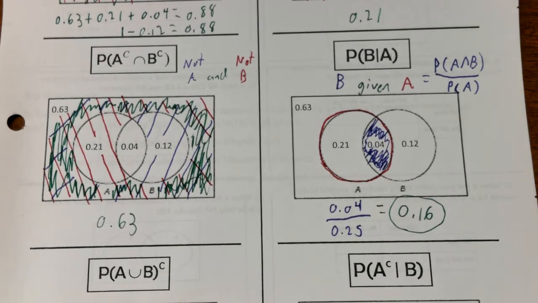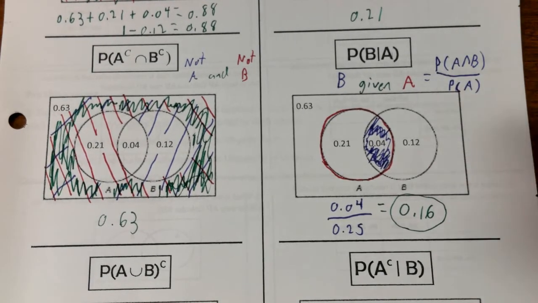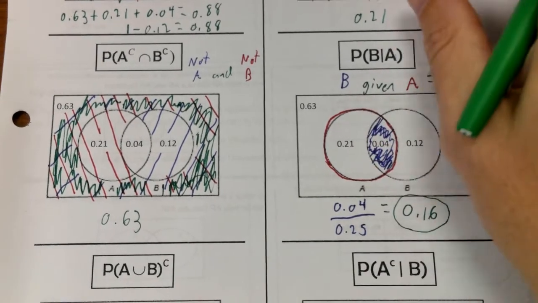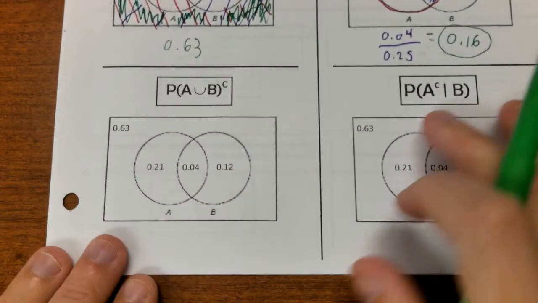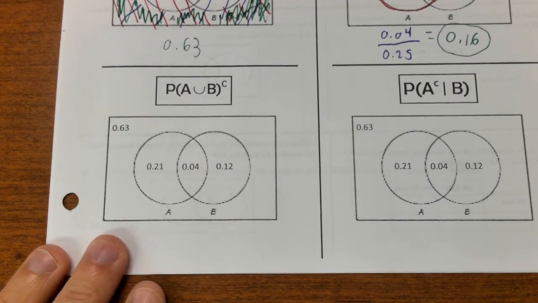Okay. Right. I would know this formula. It's on your formula sheet. I would use this formula when you have probability of B given A or A given B. All right. This one right here. Probability of A or B, and then the complement of that.